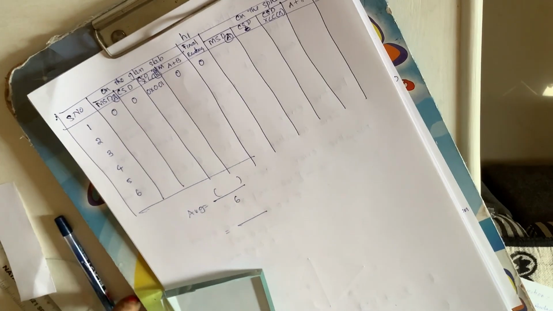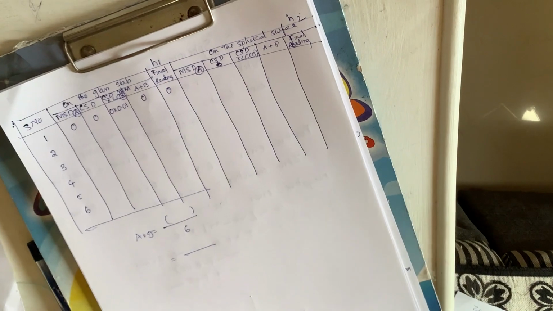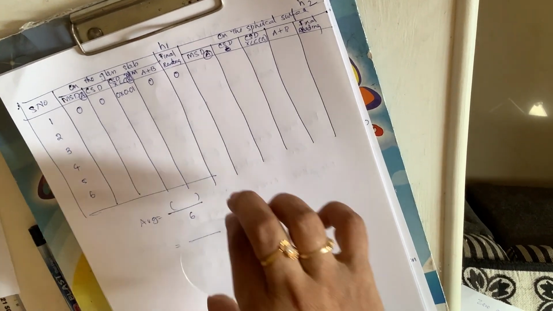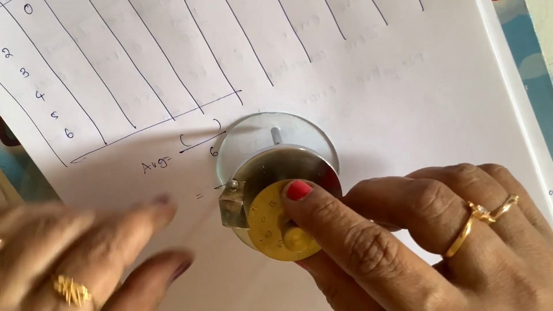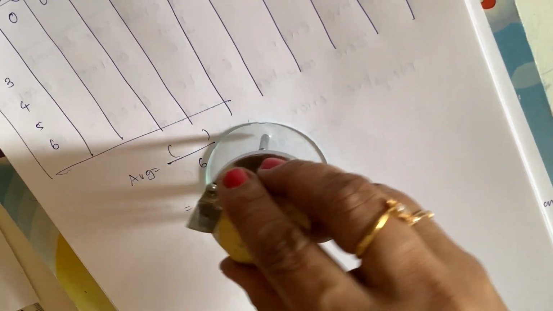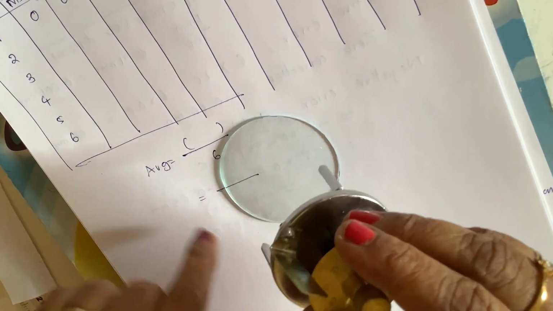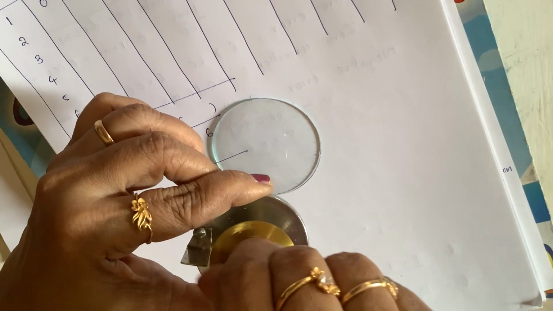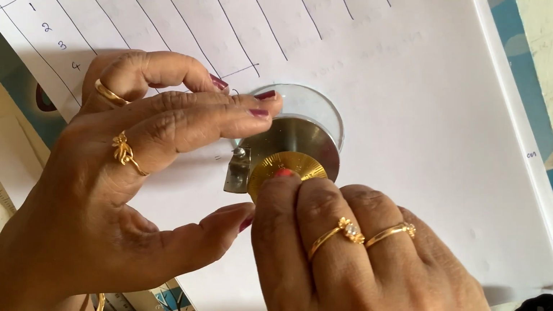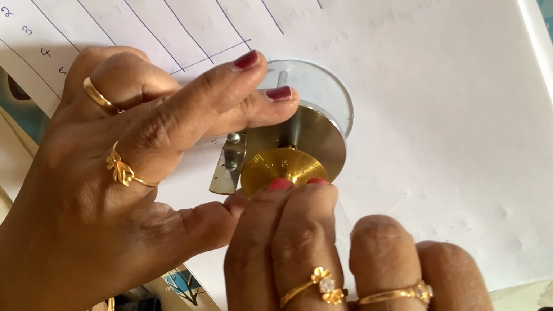After that, remove this glass slab and take the spherical surface. Now keep the instrument on top of the spherical surface like this. You can see here it is falling like this, which means it is not in position. These 3 legs should touch the surface. So release it and slowly make it go down and touch the bottom.